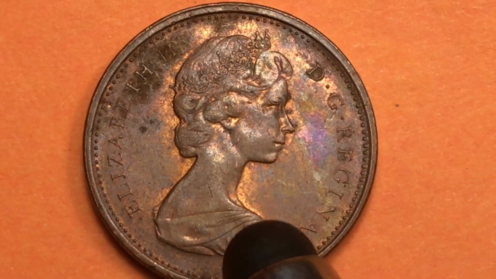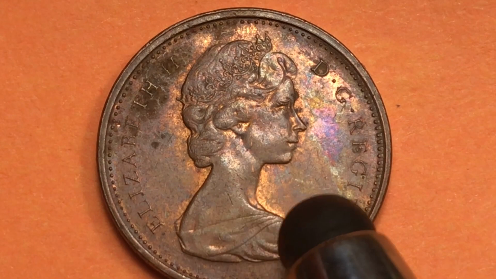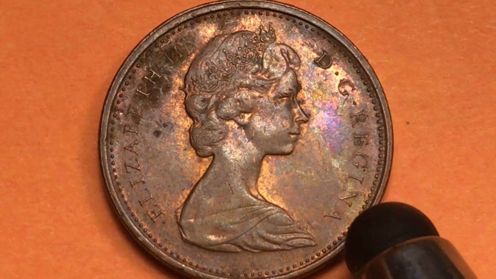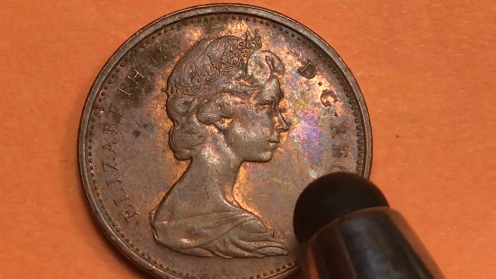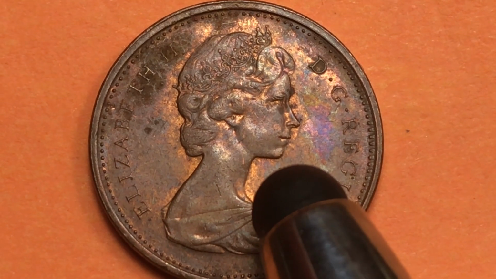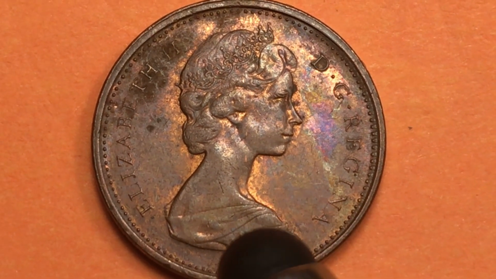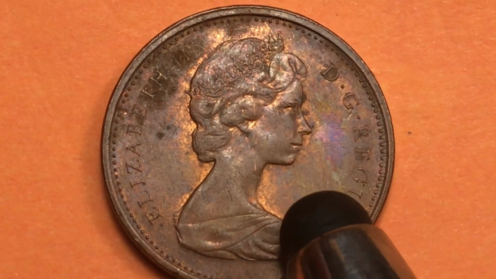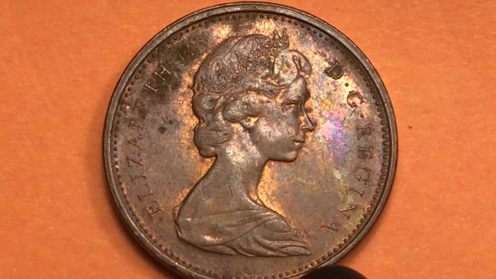All right. If you're looking for these Canadian pennies, they're still around. Ask your older relatives for some of the coins in their coin jars, especially if you live in New England or along the Canadian border, anywhere from Maine to Washington State. You'll find people that have these Canadian pennies in their change.